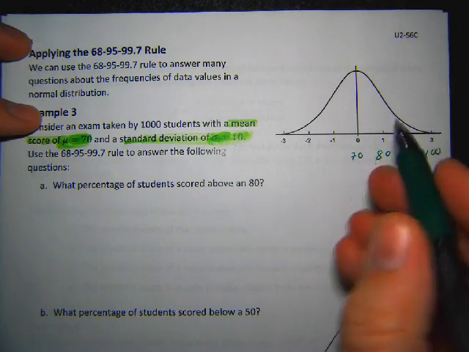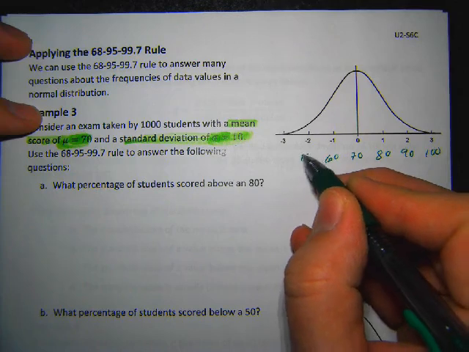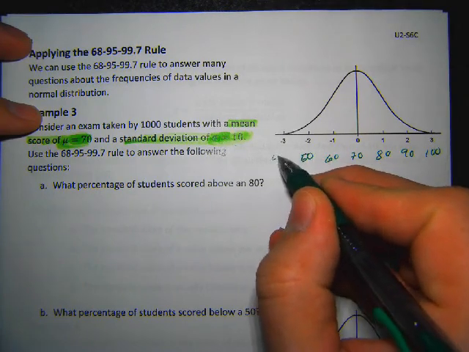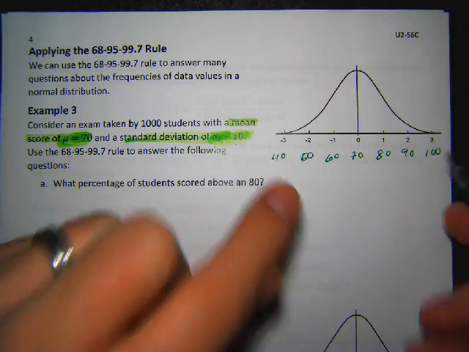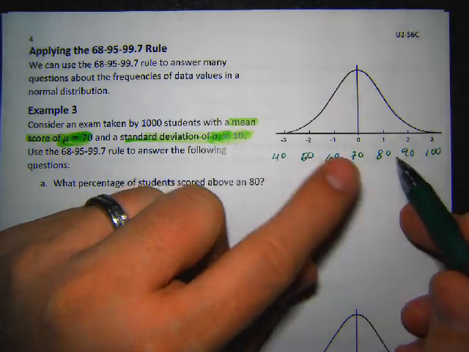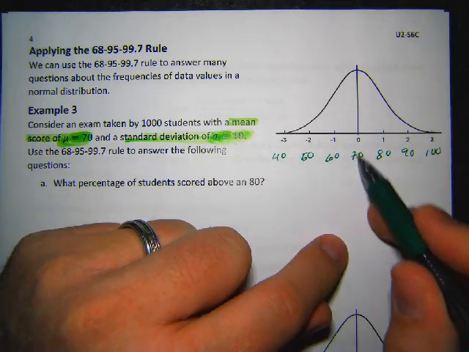If we go down, you say 70, subtract 10, we have 60. Subtract 10 more, we got 50. Subtract 10 more, we got 40. So 3 standard deviations is going to be between like 40 and 100. 2 standard deviations would be 50 and 90. And then 1 standard deviation would be 60 to 80. And then 70 is the middle of the mean.